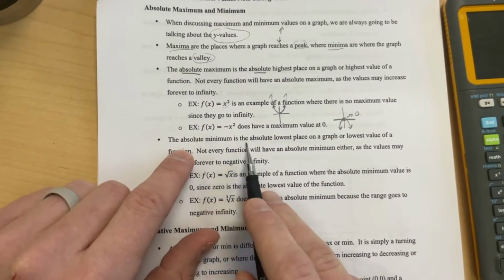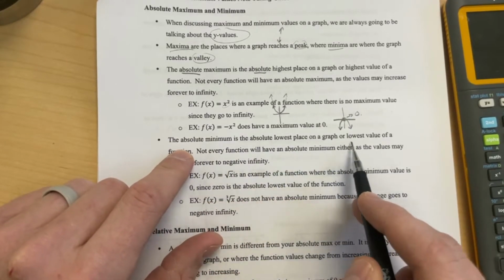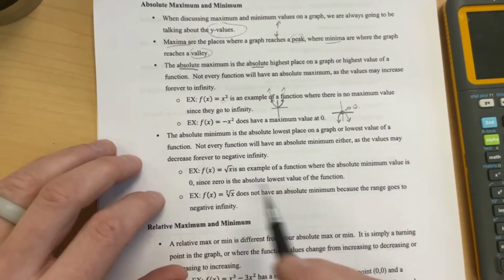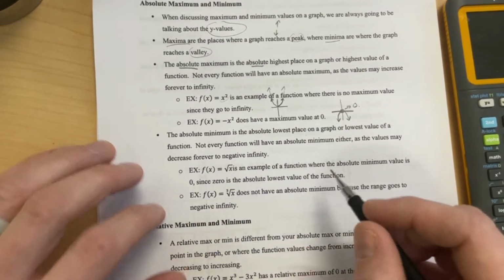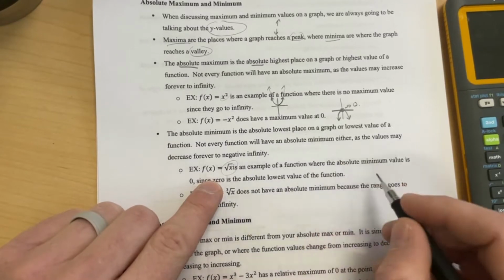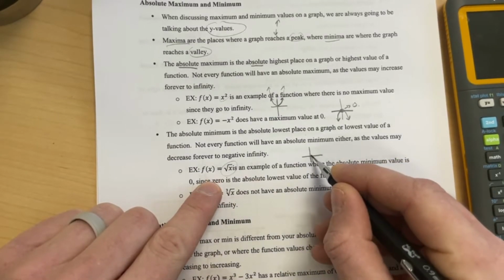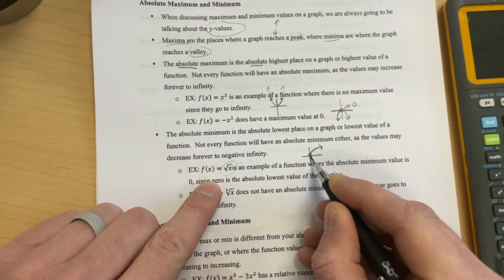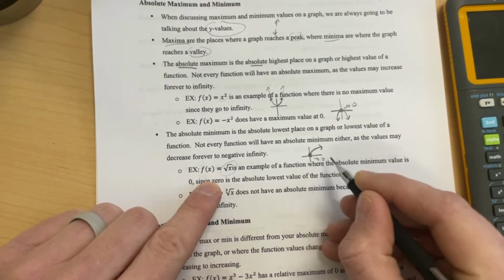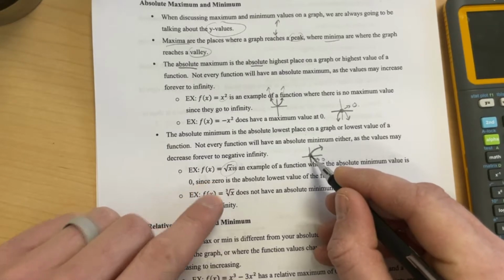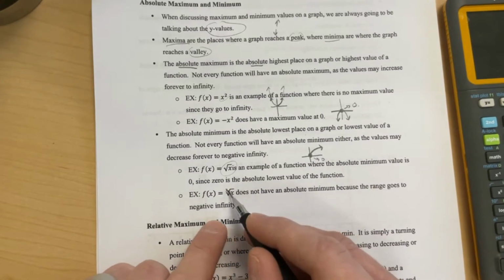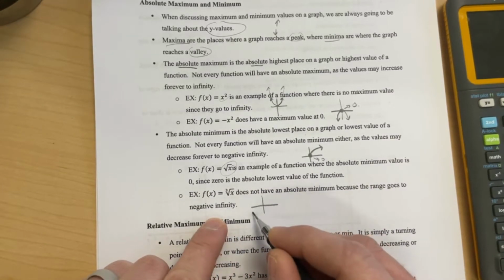The absolute minimum value is the absolute lowest place on a graph, or the lowest value of a function. Not every function, again, will have a minimum value, as the values may decrease forever to negative infinity. If we look at an example, the square root of x, that graph looks something kind of like this. This does have an absolute minimum value. Again, that lives at 0. The y value of the graph, or the function value, never gets lower than 0. If we look at the cube root of x, it's going to look something kind of like this.